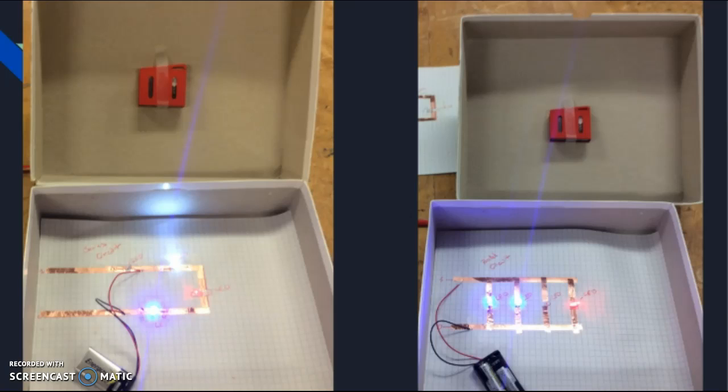However, it takes a 9-volt battery to light them up in series and just the two AAs to light it up in parallel. So I would hope that my students would see that it takes a lot more power to light the LEDs in a series configuration.